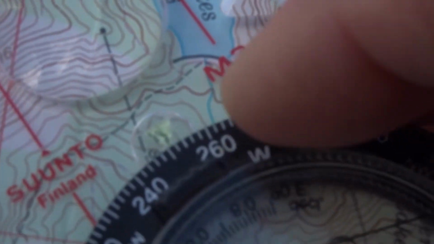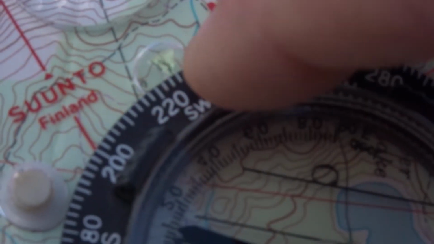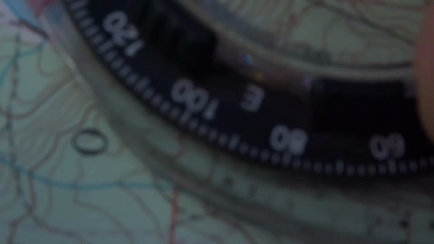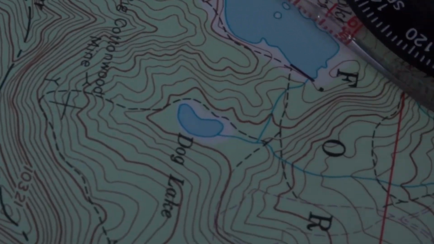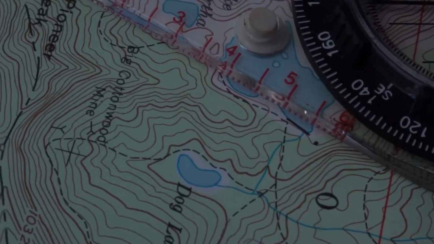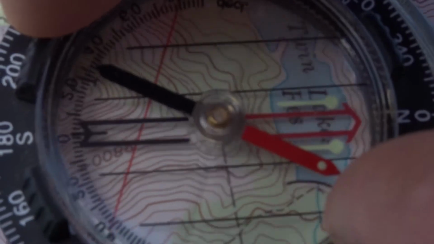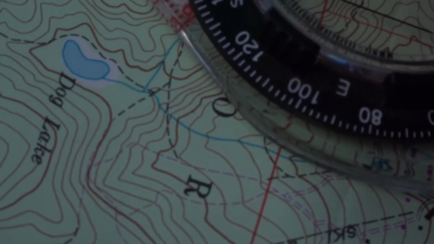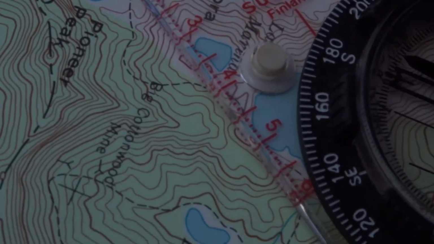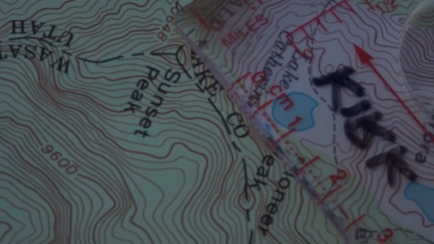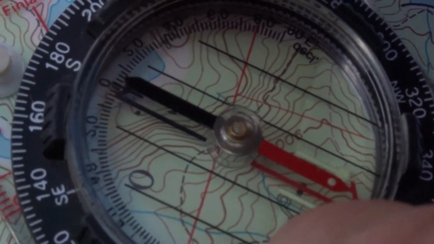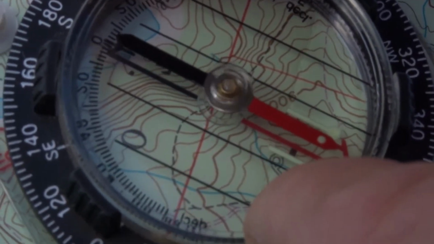Need to put the 206 degrees in the compass. I could have left it there, but I didn't. Okay, 206. Put it over here on Sunset Peak, which is this one. Then put, oh, went the wrong way. Keeping it on Sunset Peak. There's Sunset Peak. And turning until red Fred is in the shed.